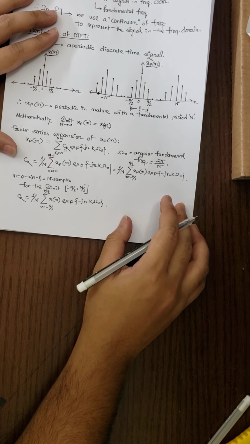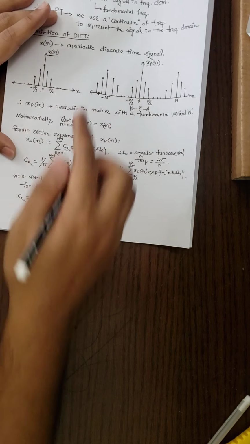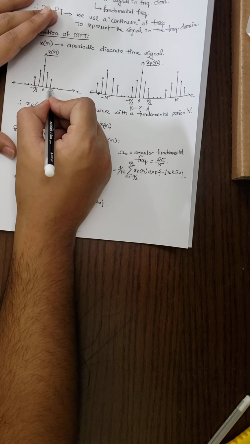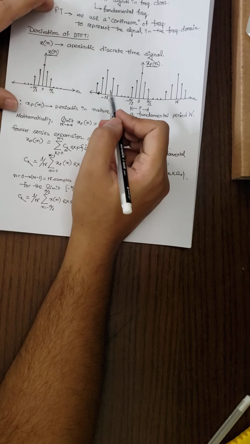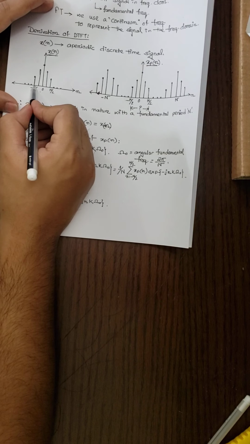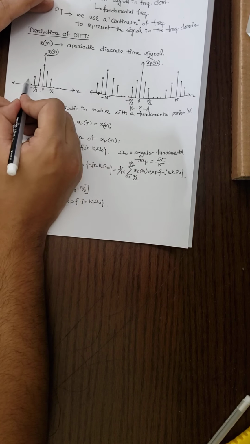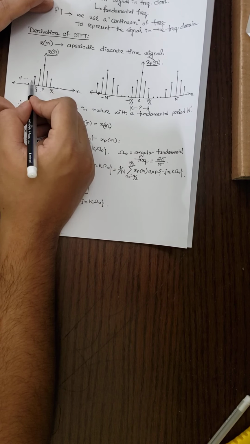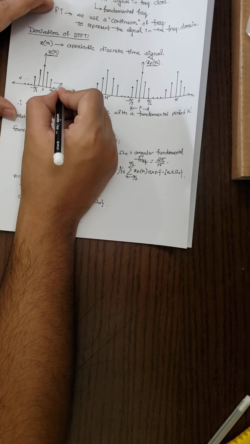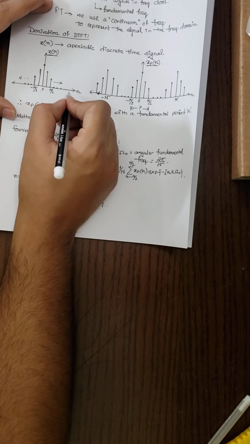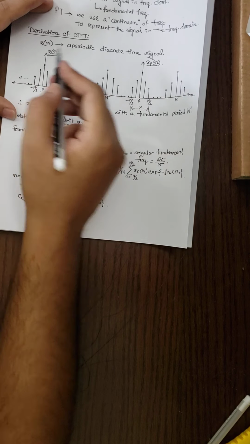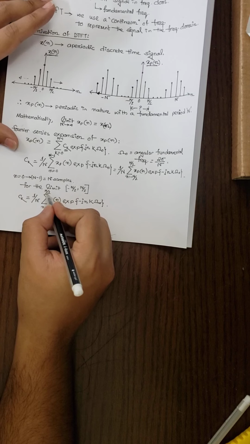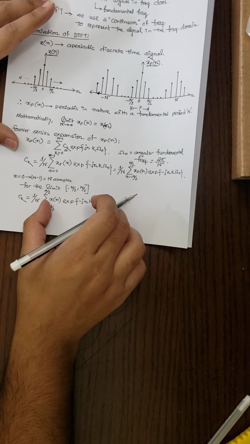Now in x of n, since we have replaced xp of n by x of n, if you look carefully, outside of negative N by 2 in this direction, the value of x of n is 0, and same goes for this direction outside of positive N by 2. So if we were to change the limit from negative infinity to infinity, the equation still holds to be true.